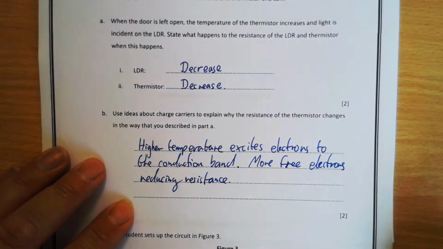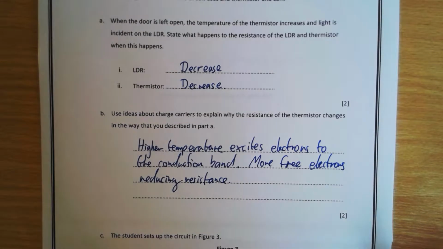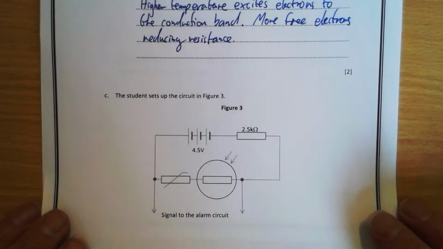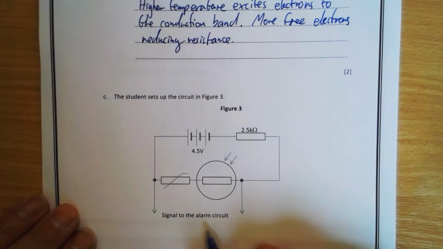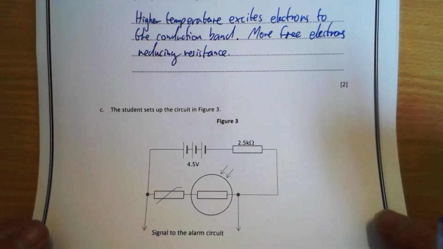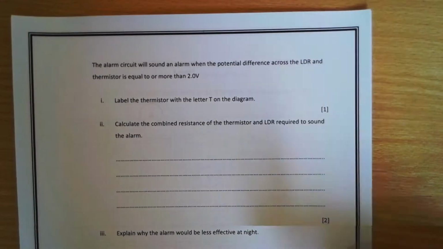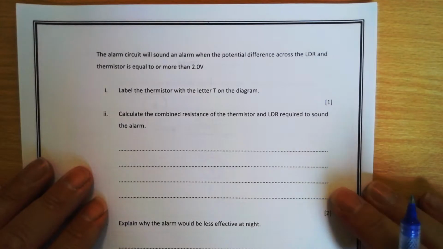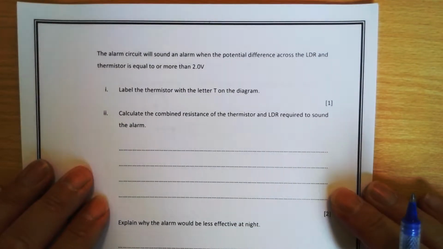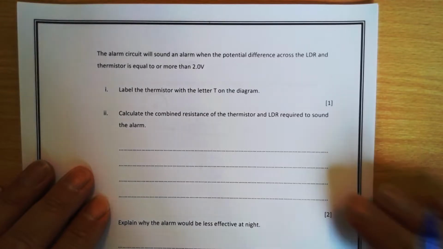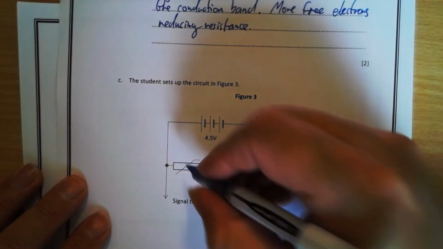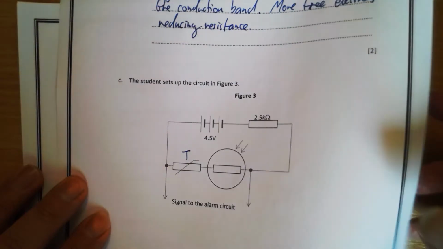Okay, so the next part for that is really to look at the circuit that's being set up here. So they've got the signal to the alarm circuit comes from here, so we've got basically a potential divider. So it says in the top part of the next part of the question, part C, it says this, the alarm circuit will sound an alarm when the potential difference is equal to or more than 2 volts. So you have to start with the easy bit, which is label the thermistor. So if you look at the circuit diagram, that's your thermistor, label it with a T.